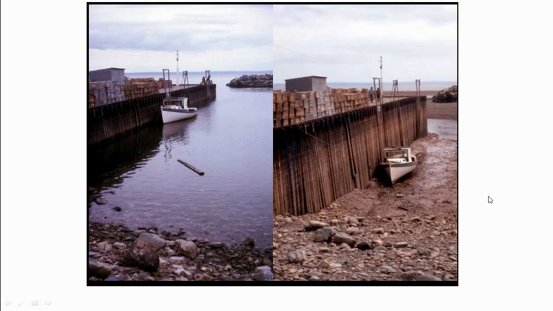Now, this is a place called the Bay of Fundy, which is in Canada. And it's a good place to demonstrate one of the key phrases that we're going to learn for this unit, which is tidal range. Now, the tidal range in the Bay of Fundy is very high. So there's a big difference between high tide over here and low tide over there. And when you've been to the seaside, you might have noticed that.